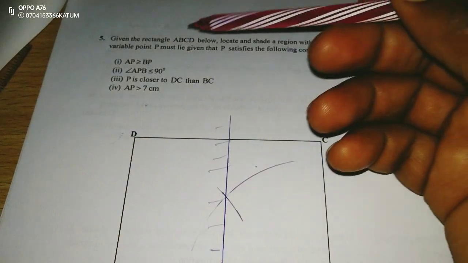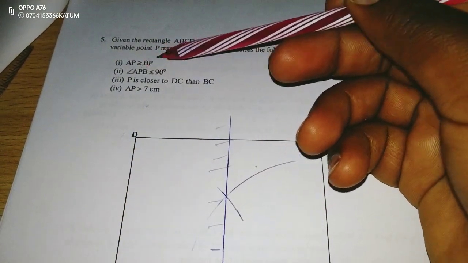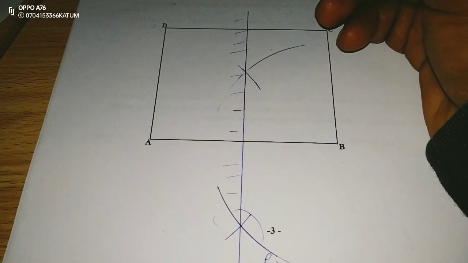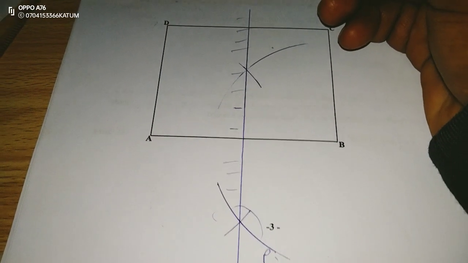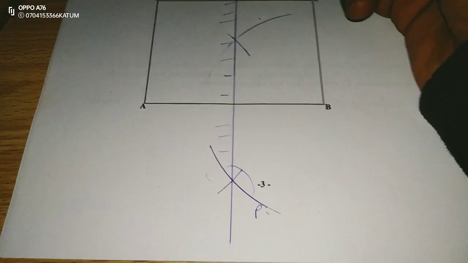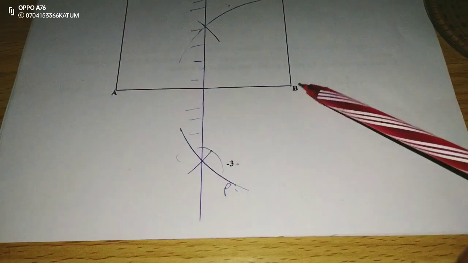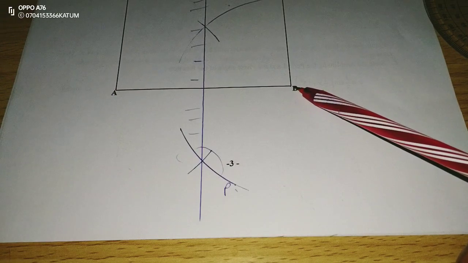The condition number 2, we are told that angle APB is equal to or less than 90. So angle APB is equal to 90 at the boundary.